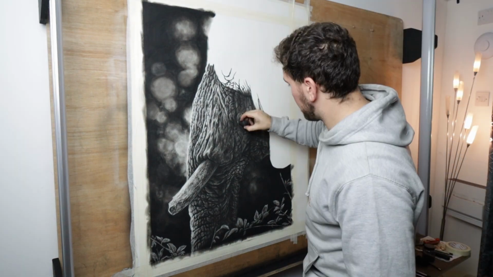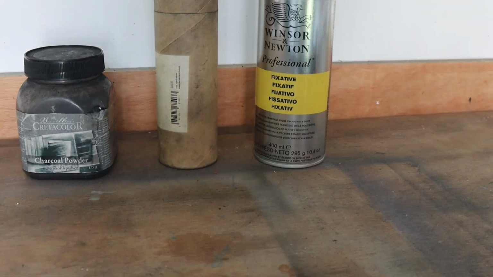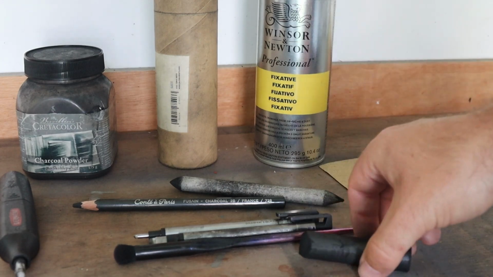Hey, how's it going? In this video, I'm going to explain how I draw realistic texture. I'm going to talk about all the tools and the different techniques that I use, and all of the thoughts that go through my head when I'm trying to create realism.